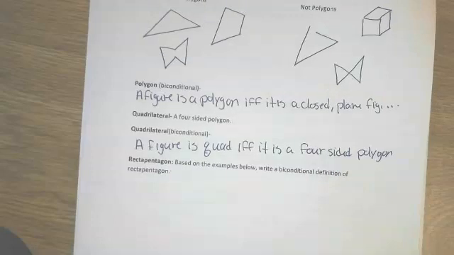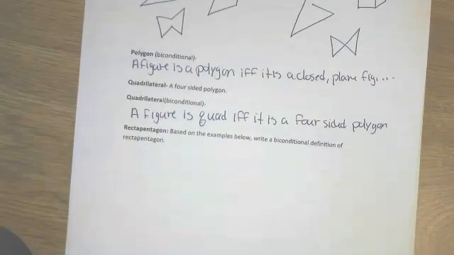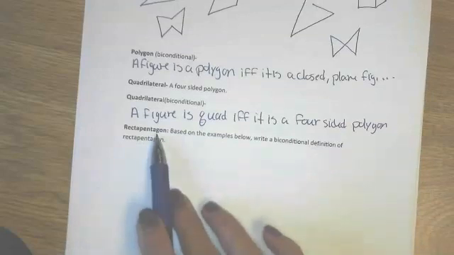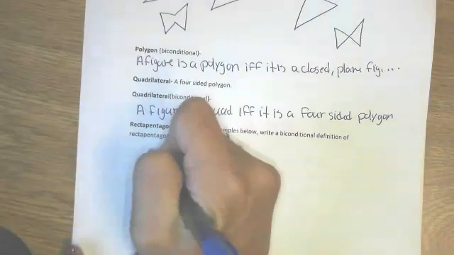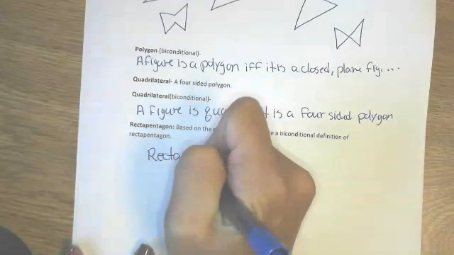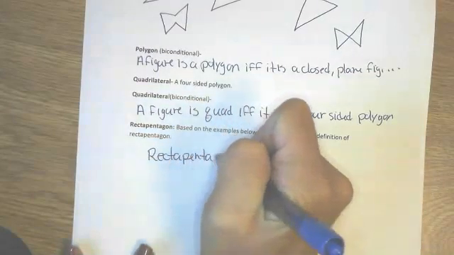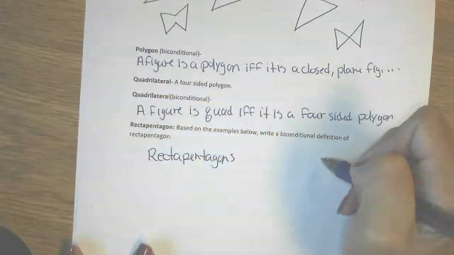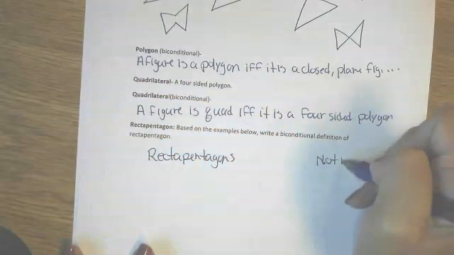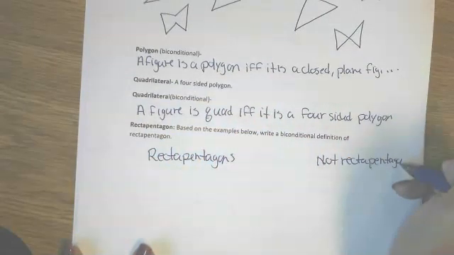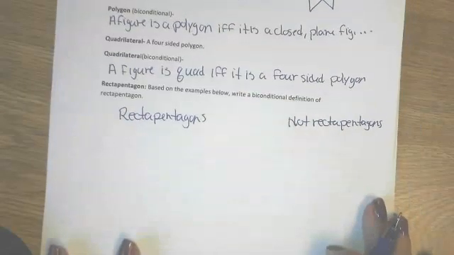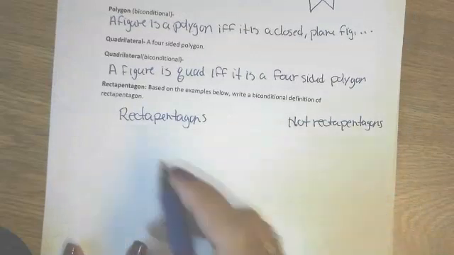Okay, now let's see if you can come up with your own definition in a biconditional phrase for a rectapentagon. Have you seen rectapentagons before? No. Well, here they are. These are rectapentagons. These are not rectapentagons. Okay, here's your first rectapentagon.